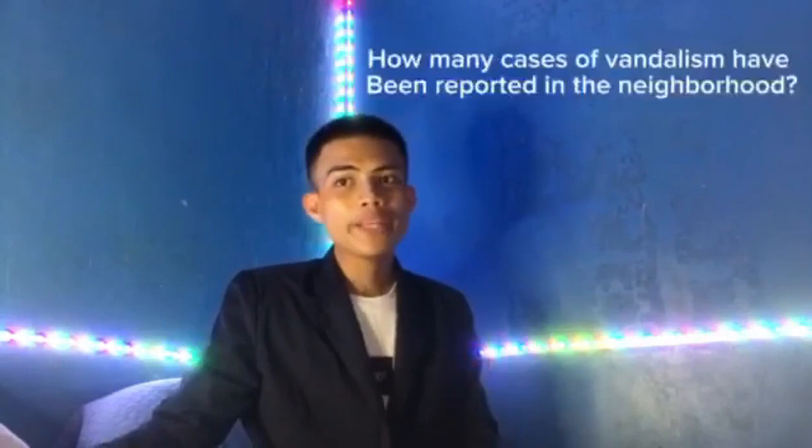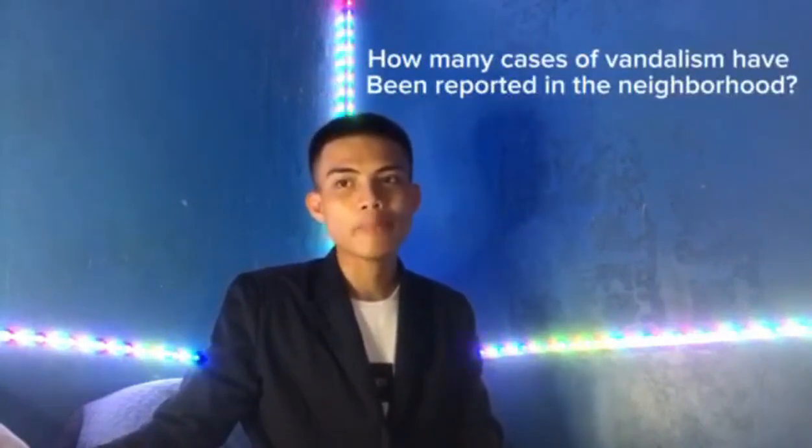And for the question 2, how many cases of vandalism have been reported in a neighborhood? So, there have been 20 cases of vandalism reported in a neighborhood. You can count the number of the fingerprint symbols in the pictograph. Each represent 4 cases of vandalism to find the total of vandalism case. So, as you can see here, it has 5 fingerprints. So 4, 8, 12, 16, 20. So it has 20 cases of vandalism.